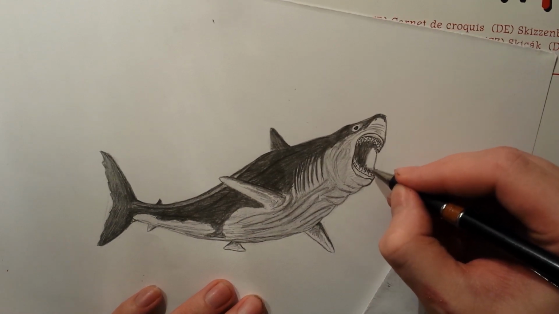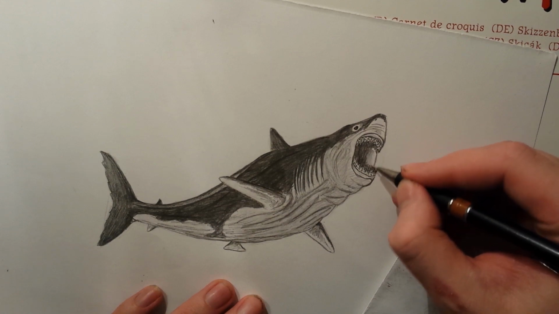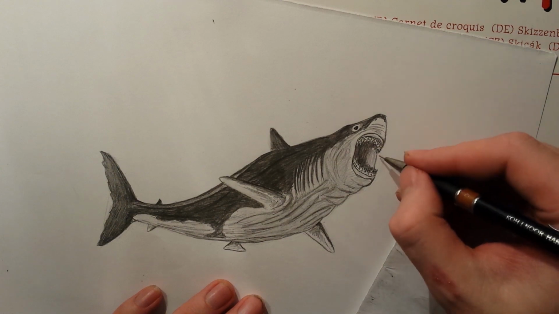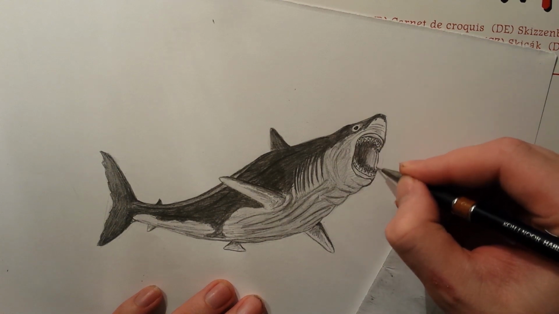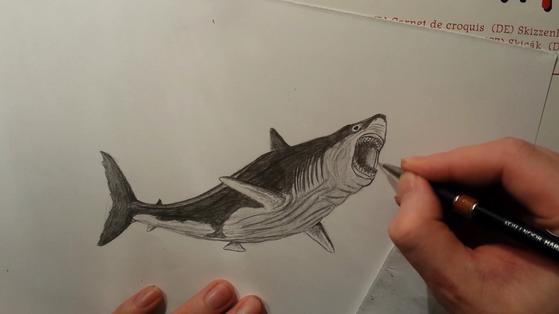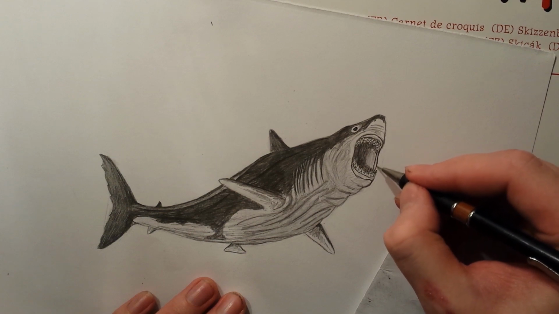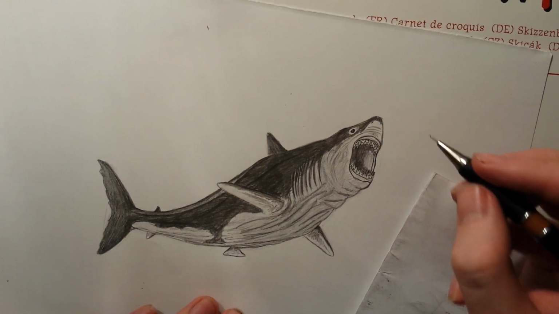Now kind of do the same thing as what I'm doing right now, and then just do something like this. And you might want to draw an extra line right there for his cheek. Kind of a little bit more extra detail.